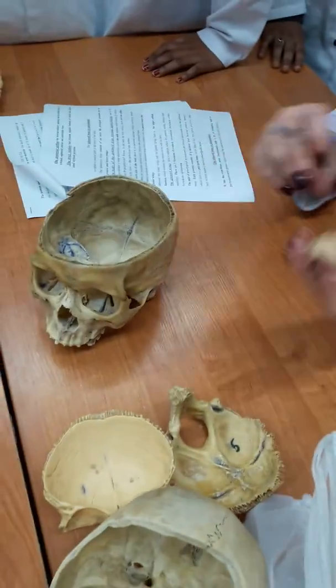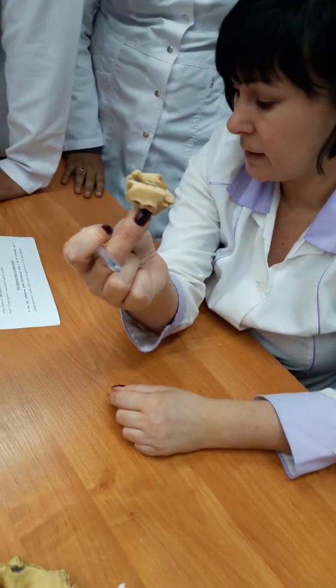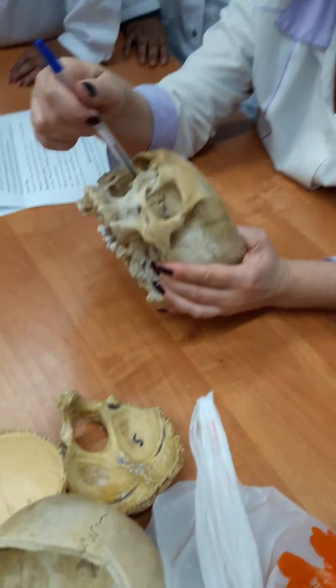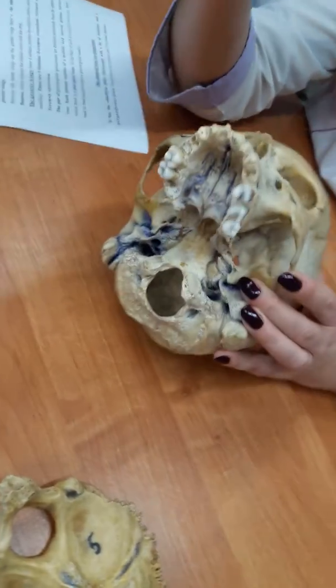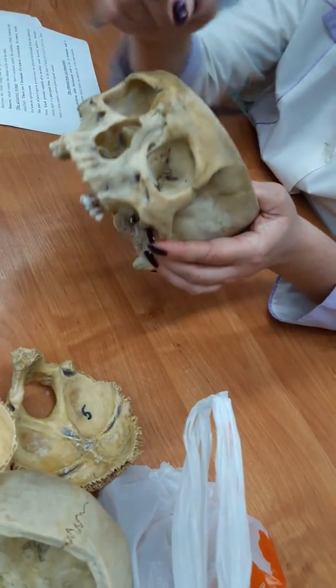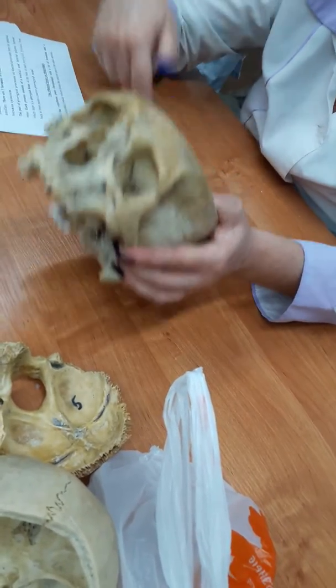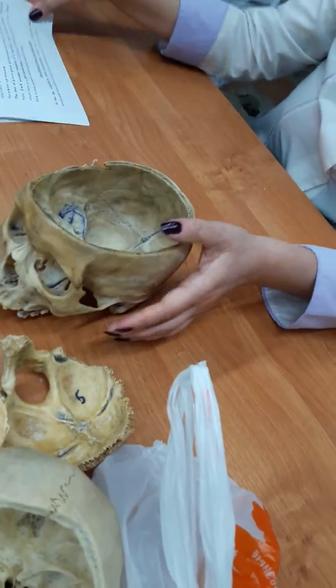Then the perpendicular plate forms the anterior part of the nasal septum. The perpendicular plate is absent on this skull, so the septum is not visible. It forms the septum nasi, the anterior part of the septum nasi.